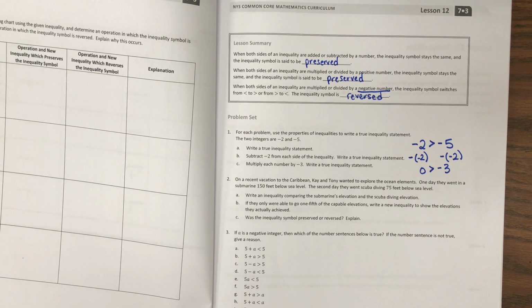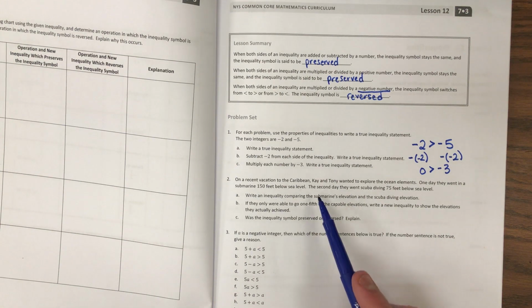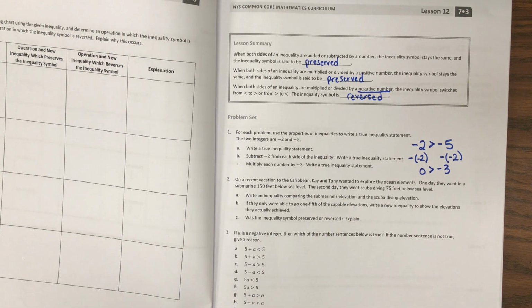Number 2, on a recent vacation to the, do people say Caribbean or Caribbean? I'll say Caribbean. Kay and Tony wanted to explore the ocean elements. One day they went in a submarine 150 feet below sea level. The second day they went scuba diving 75 feet below sea level. So write an inequality comparing the submarine's elevation and the scuba diving elevation.